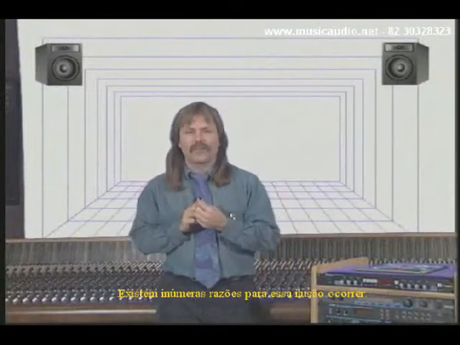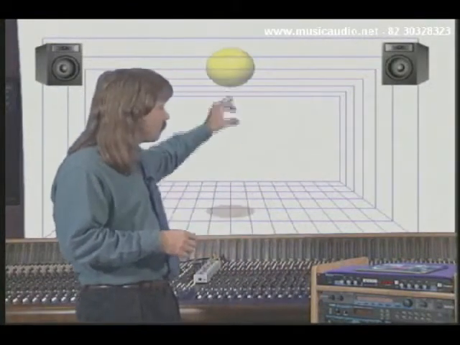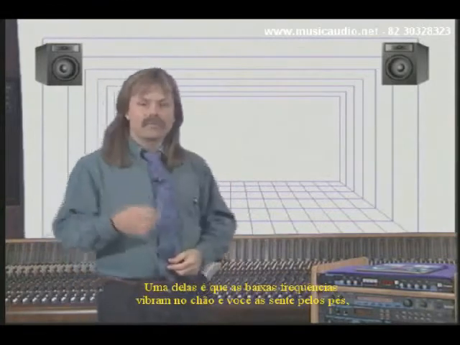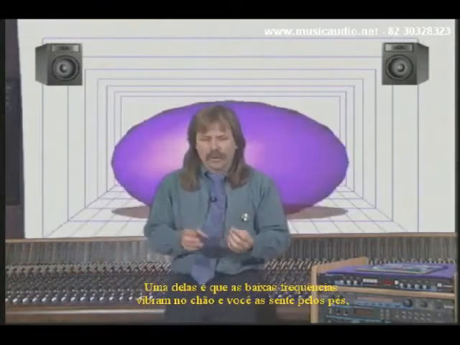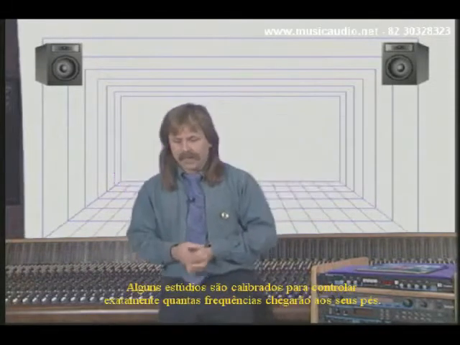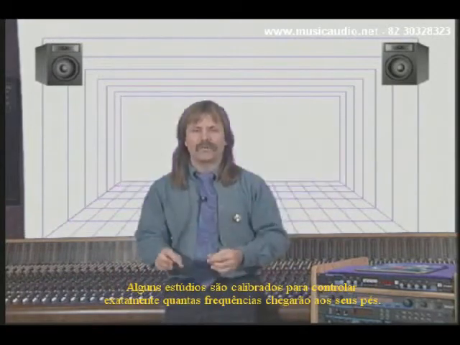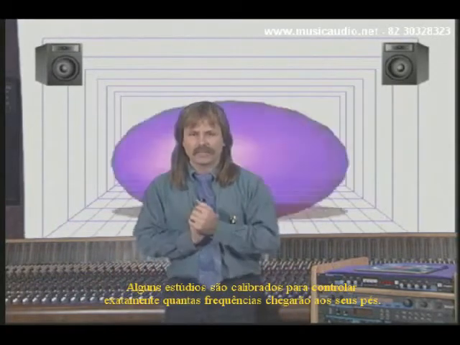There are a number of reasons why this illusion exists. First of all, tweeters are often higher than woofers. But also, low frequencies come through the floor to your feet. High frequencies never come through the floor. Some studios are even calibrated as to exactly how many low frequencies come through to your feet.